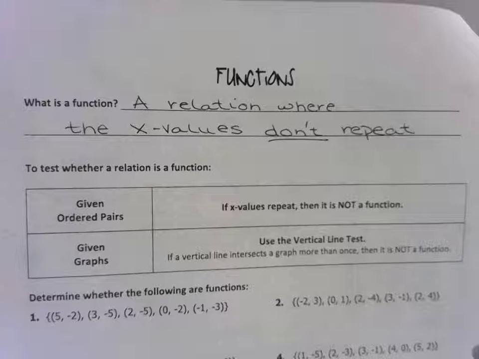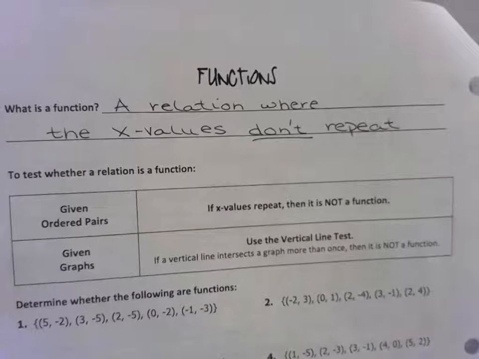Okay, so we are looking at functions. Go ahead and write down the definition of a function. A function is a relation where the x values don't repeat. It's the next page. So a function is a special type of relation where the x values don't repeat.